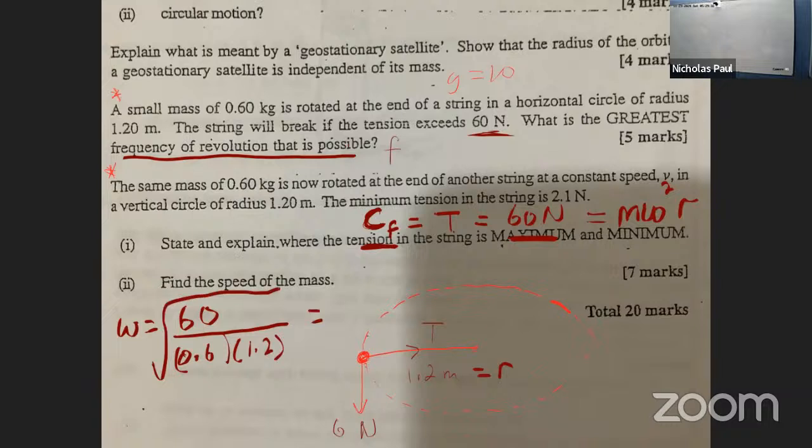Any answer for omega? Katrina got 9.1. Right, and then go ahead and find the frequency. Frequency will be 9.13 divided by 2 pi.